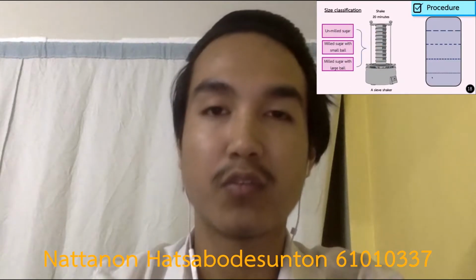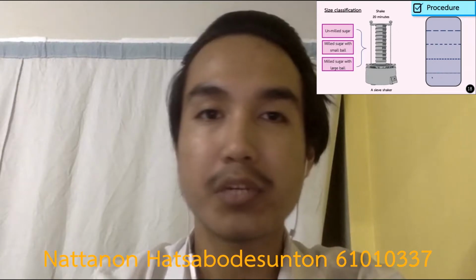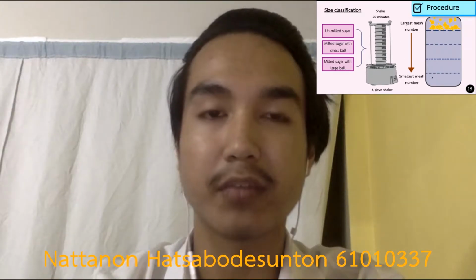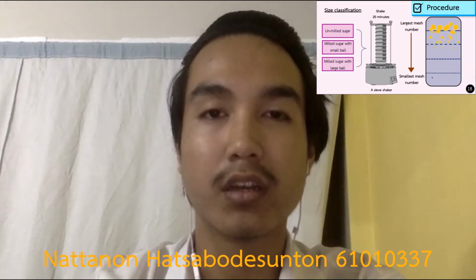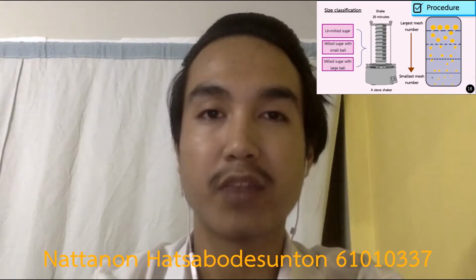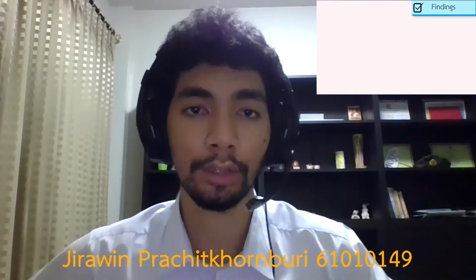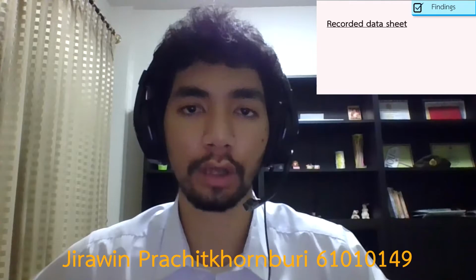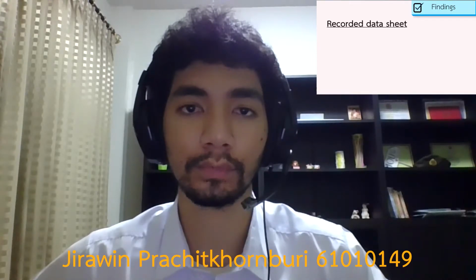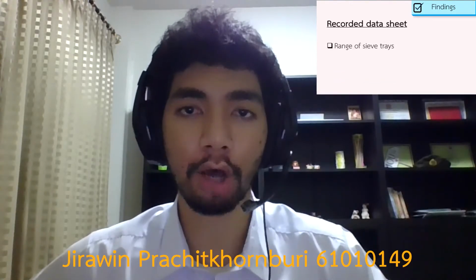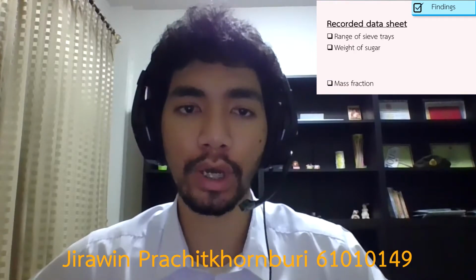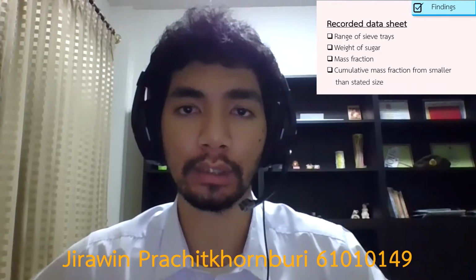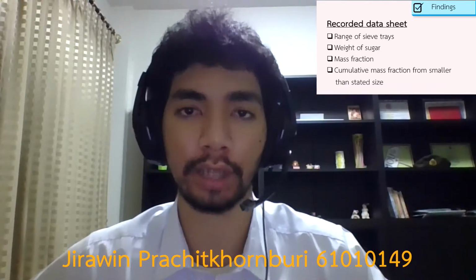However, for milled sugar, take the milled sugar obtained from the ball milling section and repeat the step of size classification. The next topic is the findings of the experiment. In the part of findings, this slide shows the results from the experiment. We record the range of sieve tray and weight of sugar, from which mass fraction and cumulative mass fraction smaller than stated size can be calculated.